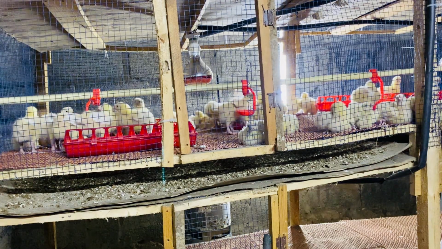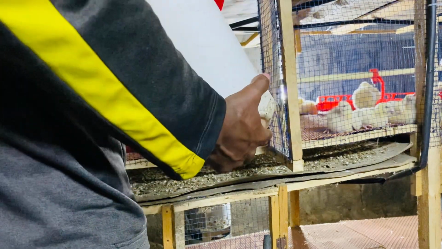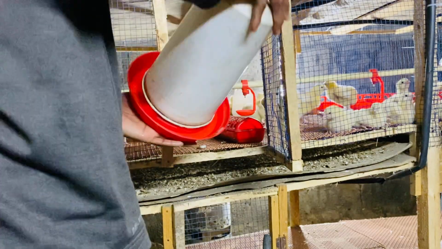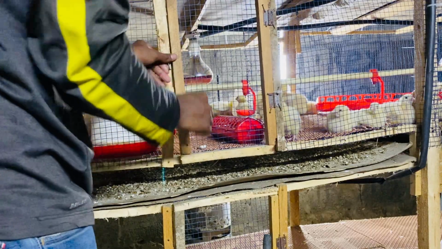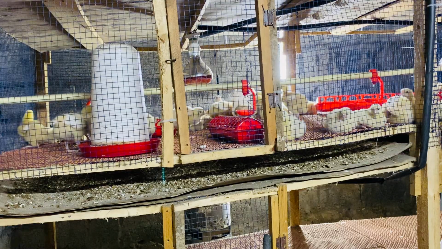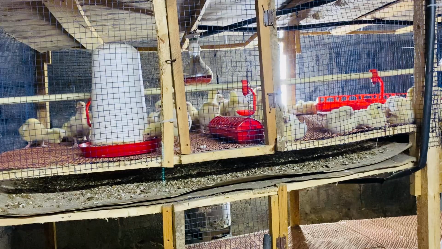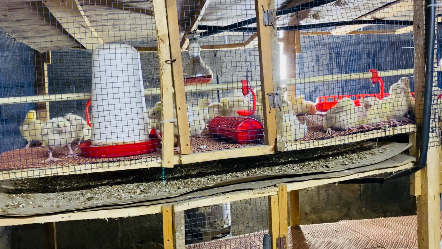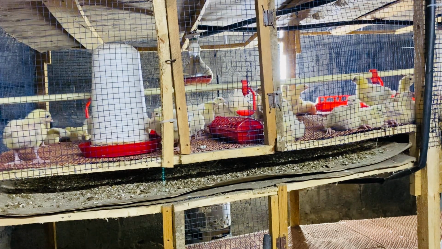So I'll put also this just a little bit closer. So I'll move this because I want to put the vaccine just right here. So the other one I'll also put the other side, because I want them to be in both sides, this side and the other side as well. So if you see, I'll push this just right here and allow the vaccine water to be just here.